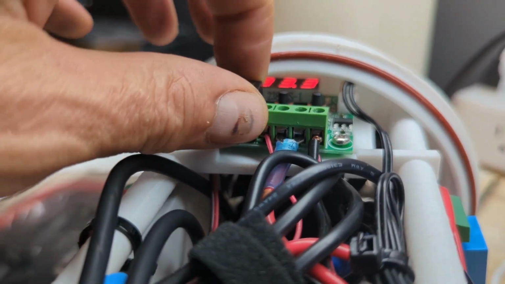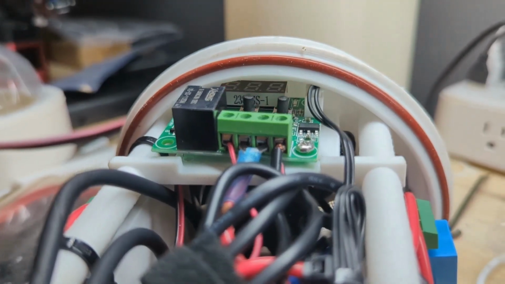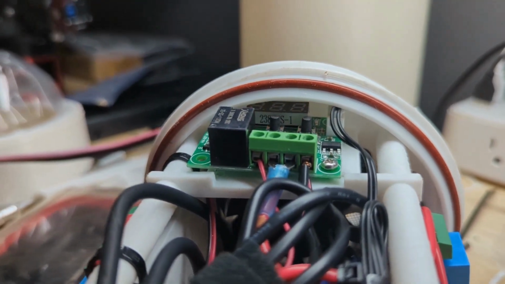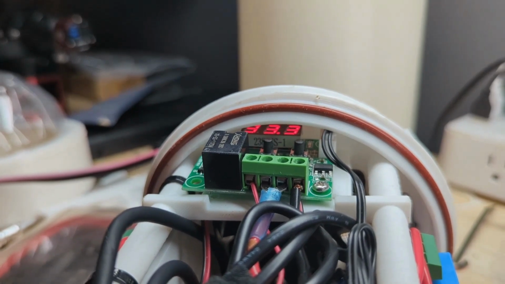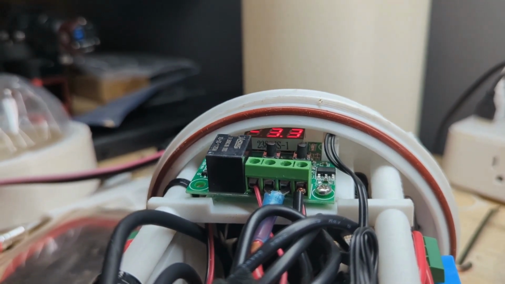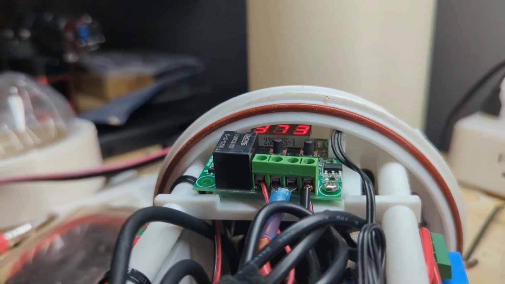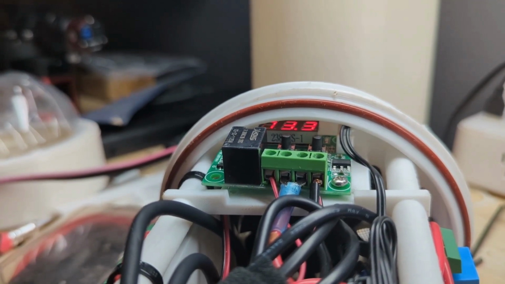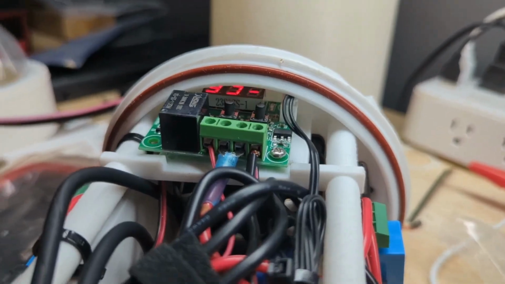I'll press this button, and it says 35 degrees. So 35 degrees is about 95 degrees Fahrenheit. Now, it does not technically come on at 95 degrees. It has a 2-degree float before it actually turns on, so it has to hit 37 degrees before the fan will actually turn on. And that just keeps it from cycling on and off constantly.